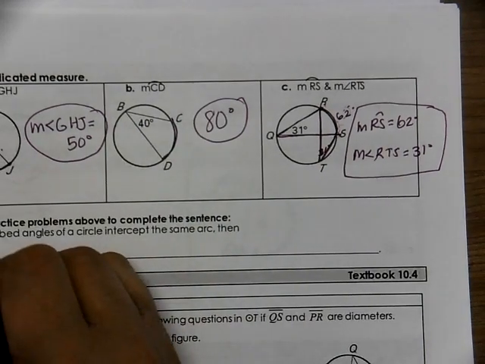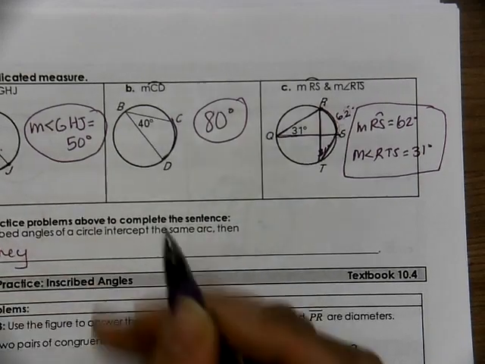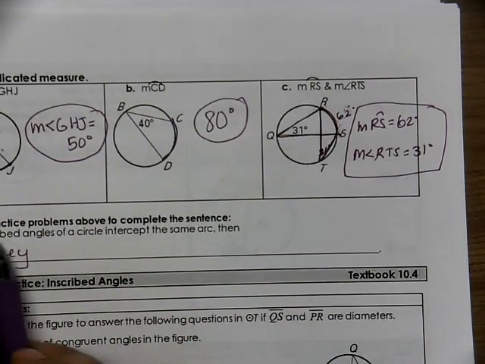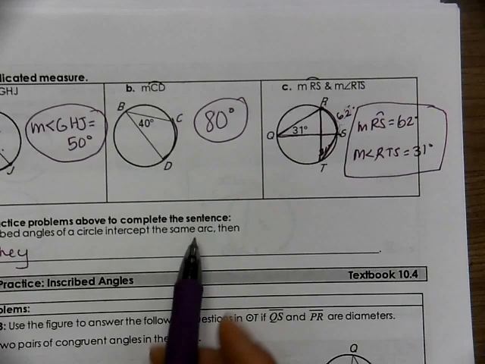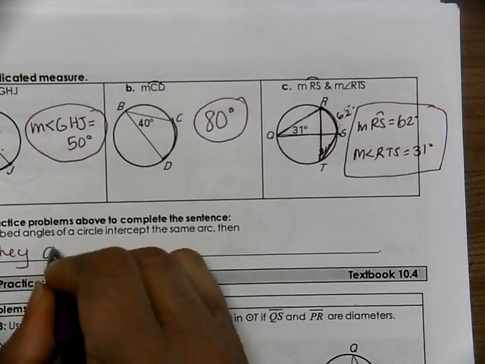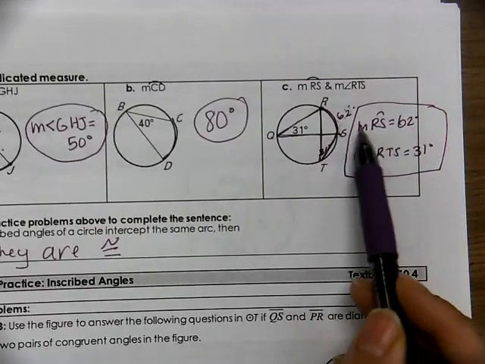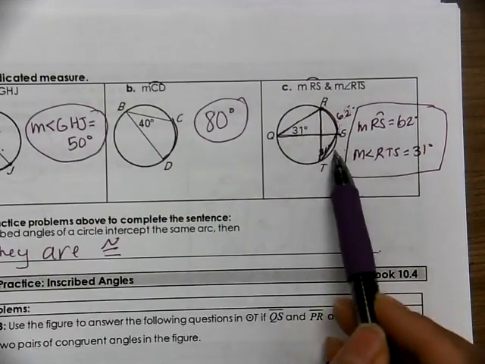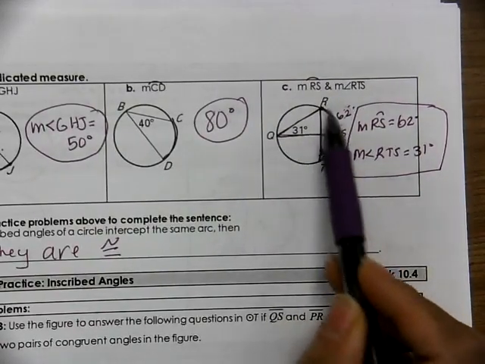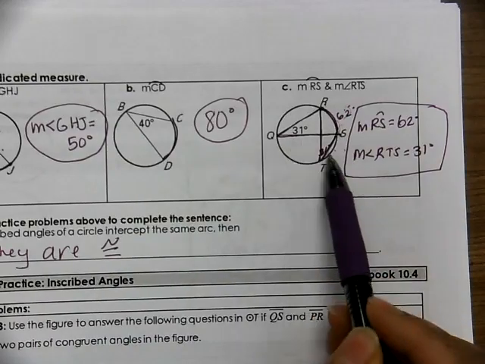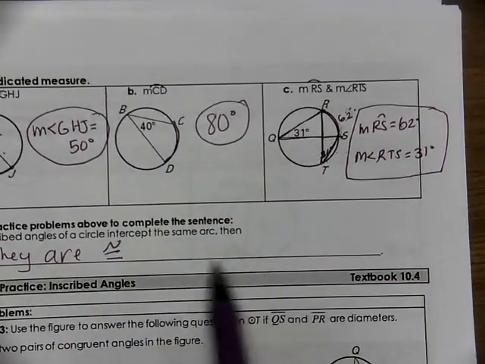Actually, just real quick before that, the last part here should say, what do we notice? It's that if two inscribed angles of a circle intercept the same arc, then they are congruent. That's what we saw for what happened here. There were 2 different inscribed angles. They were both opening up to the exact same 62 degree arc, so then 31 degrees for both means they are congruent.